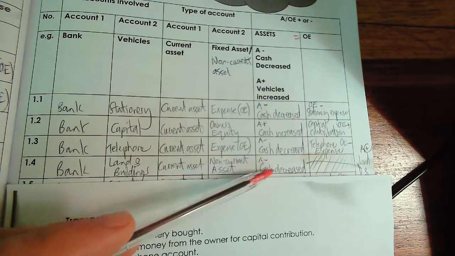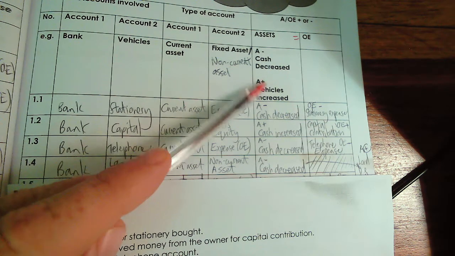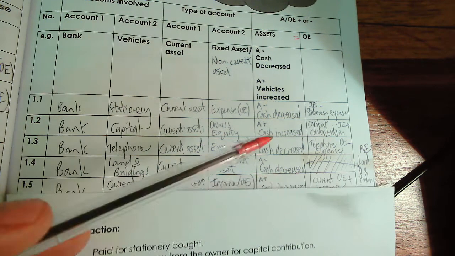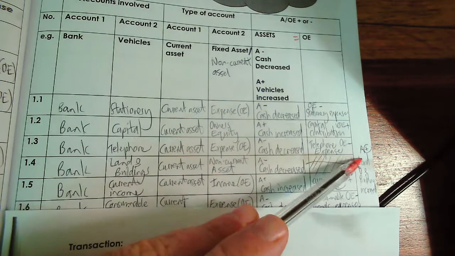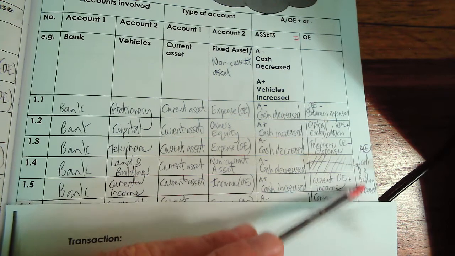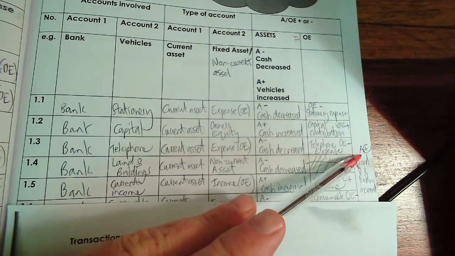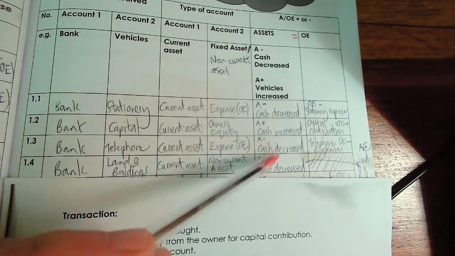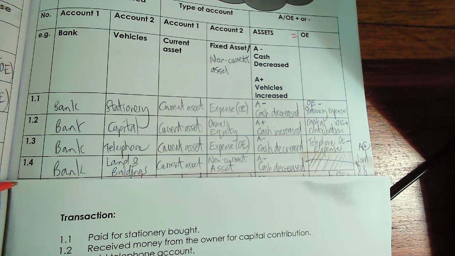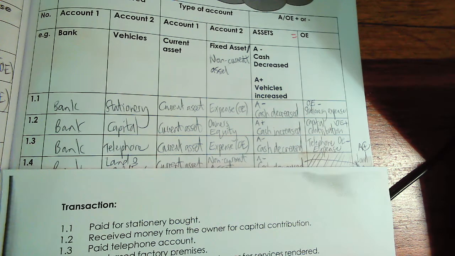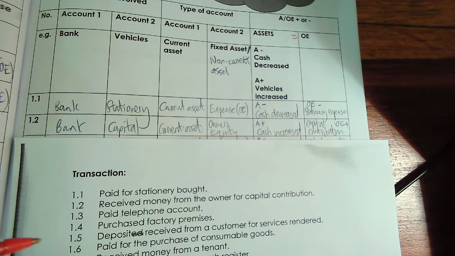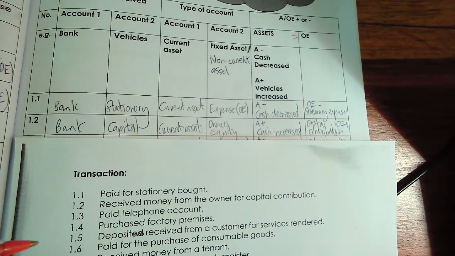So it's similar to the example that we did at the top over here, where there are 2 transactions under assets. So I just wrote it here on the side, and I wrote land and buildings increased, asset plus. So it will be a minus and a plus for 1.4 under assets. Okay, 1.5, deposit received from a customer for services rendered.